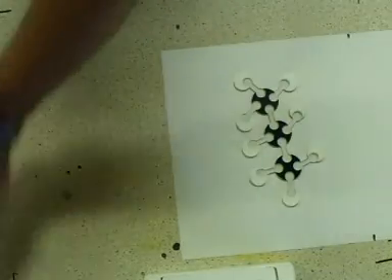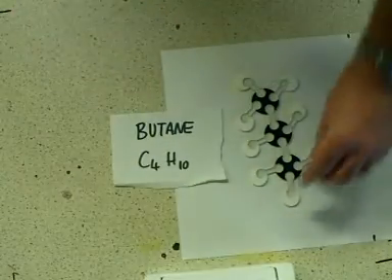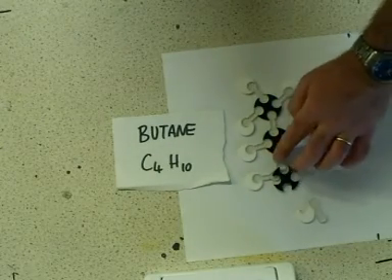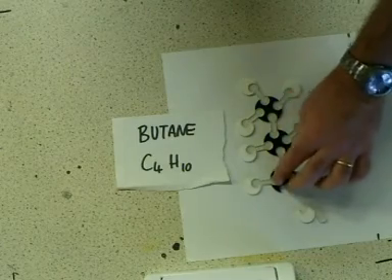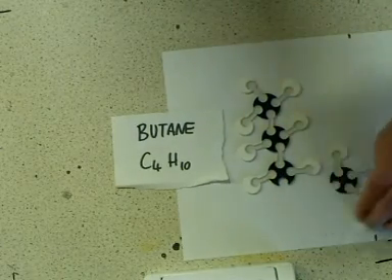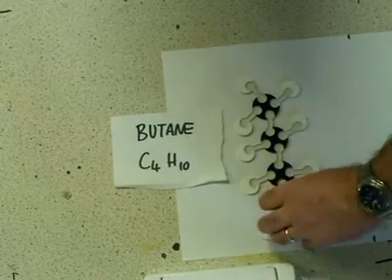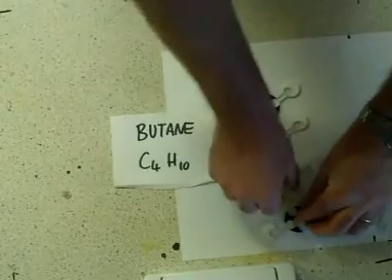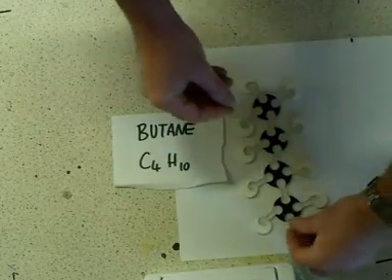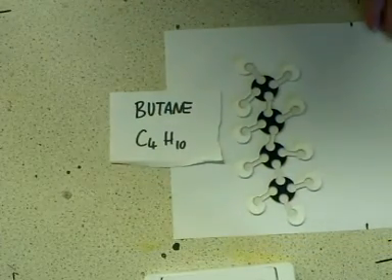The fourth member of this group of chemicals is butane. Butane, because it's the fourth, has 4 carbons in it. And again, because it's an alkane, it has no double bonds. So we add the 4th carbon there, and add a final hydrogen. So that there is butane.